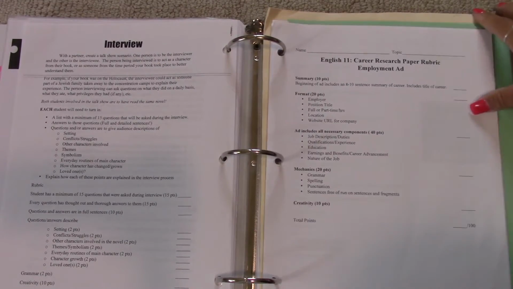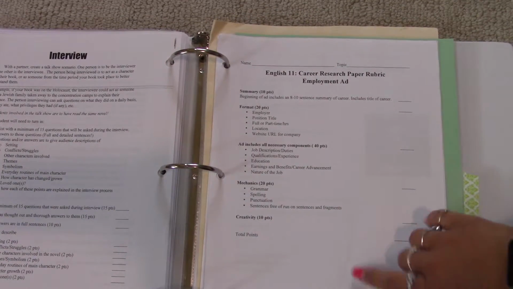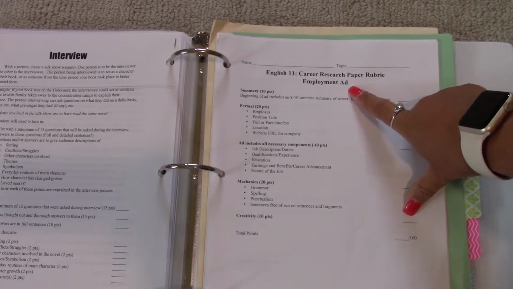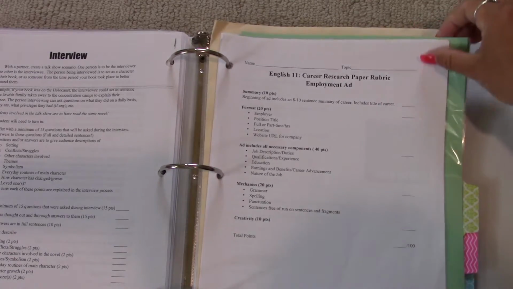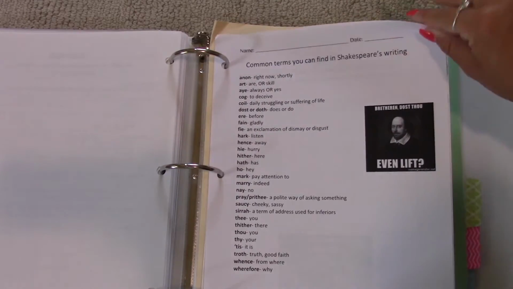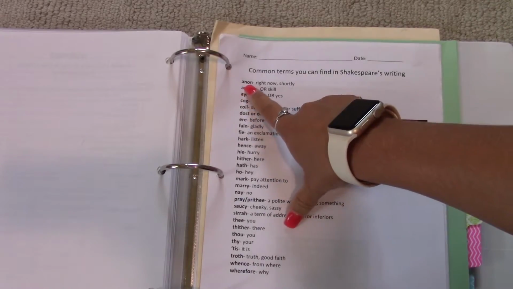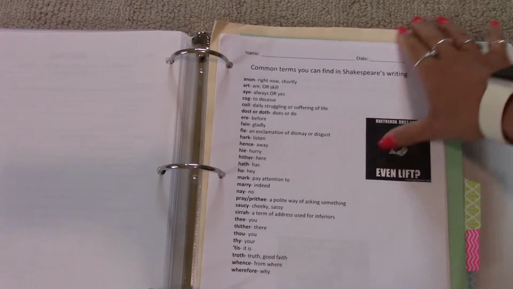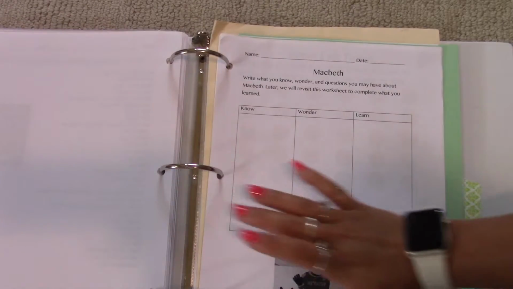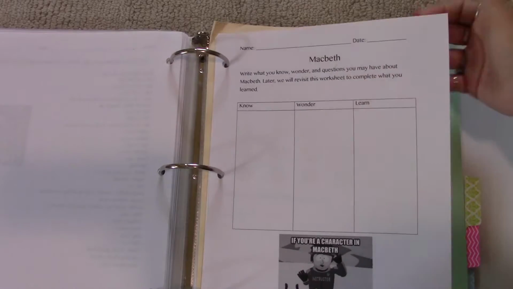And then this is a research paper, employment ad, rubric. So instead of creating a long research paper, they were able to make an employment ad based on what their career was that they chose for their research project. And then I just have a couple of Shakespeare writing terms. It's basically what the Shakespeare writing is and then what it is today that I created, just to make it a little bit more simple when they are reading, that they can keep this with them. And then a Macbeth KWL chart. I like to put little funny memes to keep them interested.